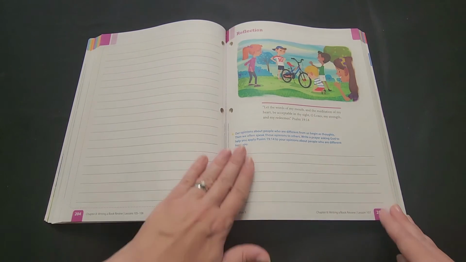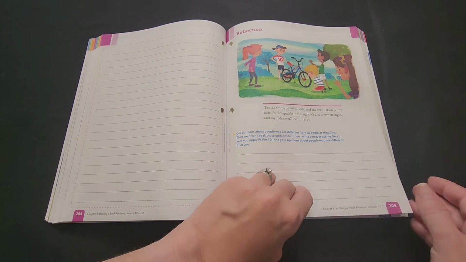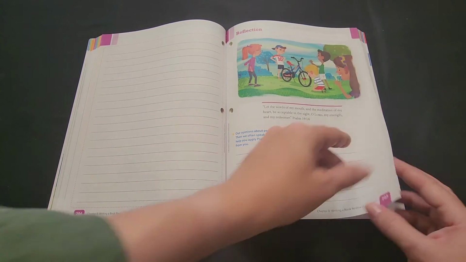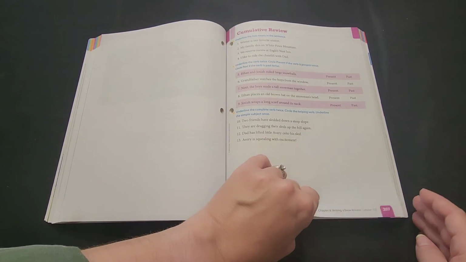Here's a reflection page where they can think about how they share their opinions in a God-honoring way and write a little bit about that. And then we have a cumulative review.